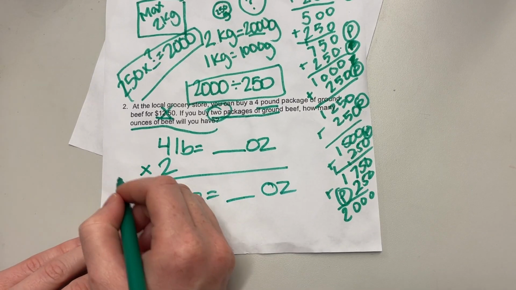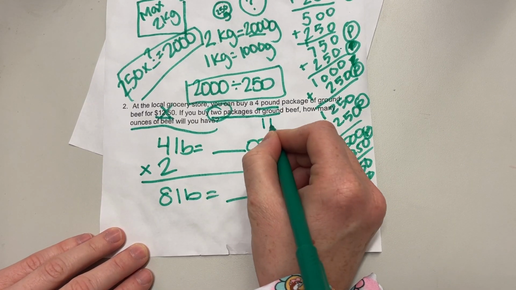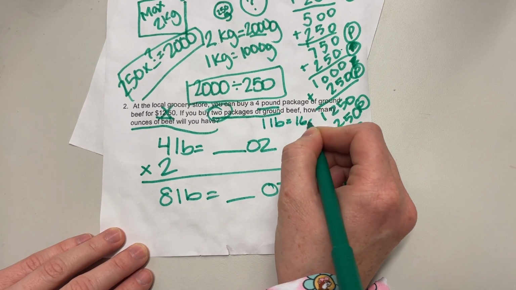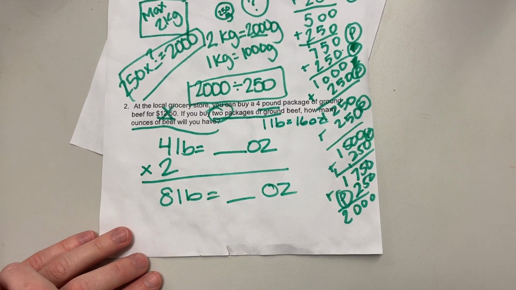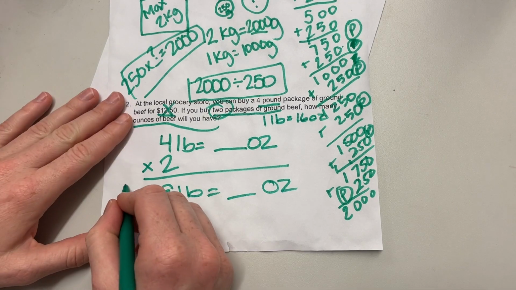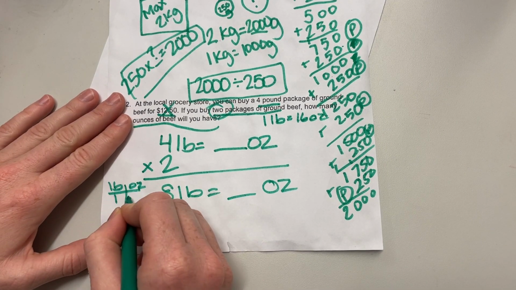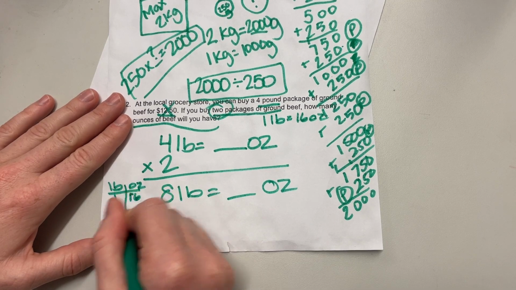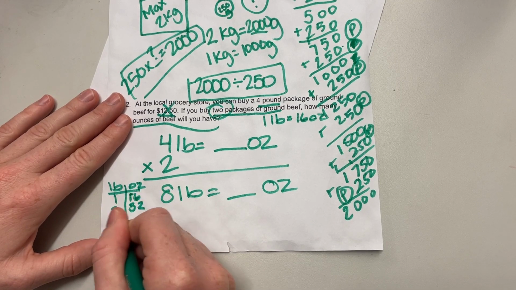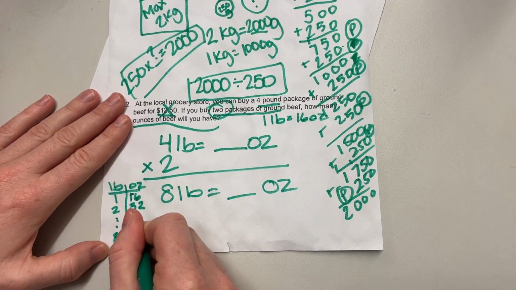I know 1 pound, I'm gonna write it here, 1 LB equals 16 ounces. So I can make my table. Pounds to ounces: 1 pound is 16, 2 pounds is 32. I'm gonna go all the way to 8.